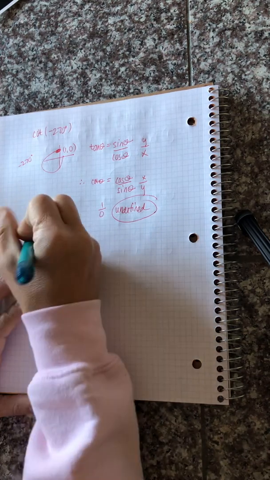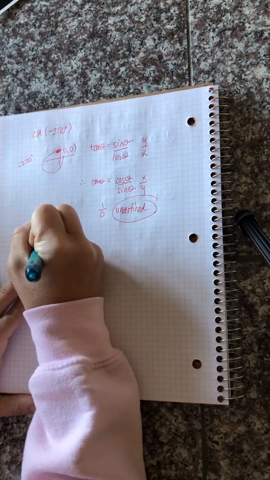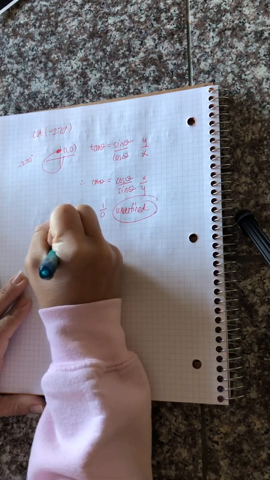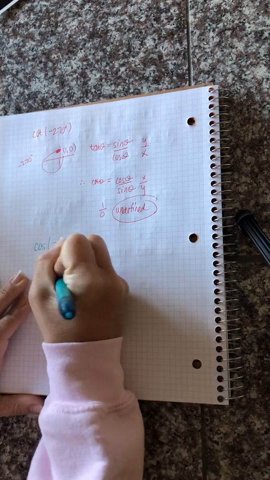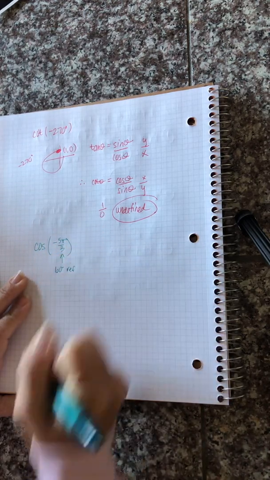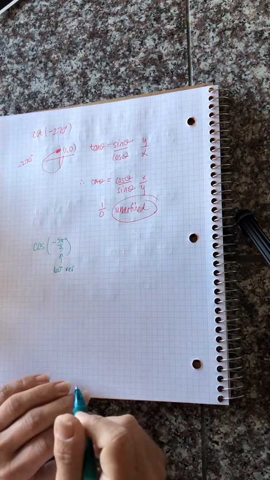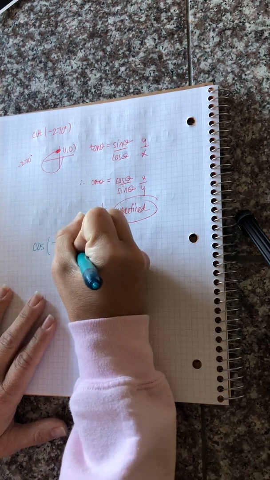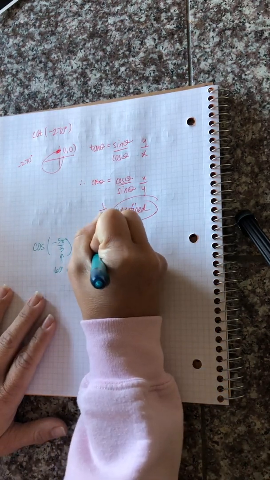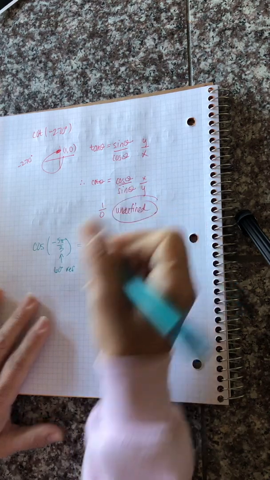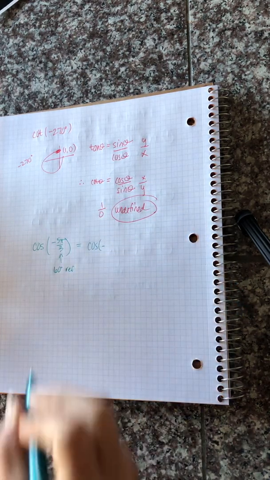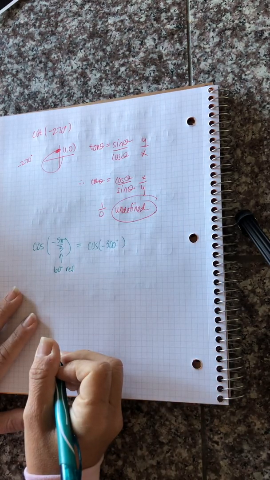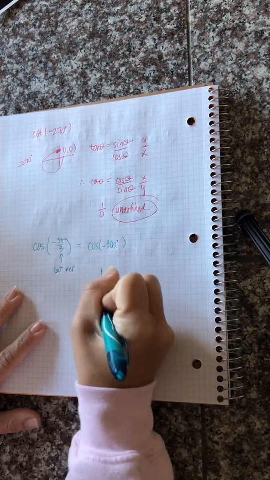Let's do, how about the cosine of negative 5 pi over 3. This is a 60-degree reference. Denominator is 3. It's a 60-degree reference. So if it helps you, I would convert this to degrees, which is going to be negative, oh shoot, don't mess this up. Negative 300 degrees. Negative 300.